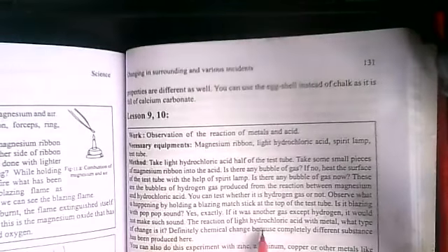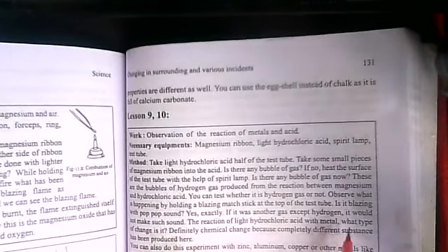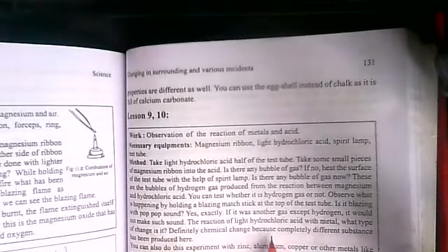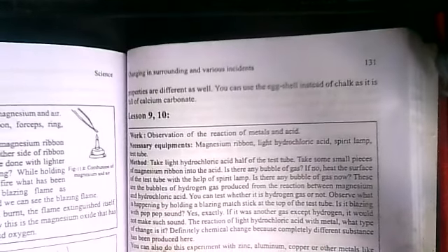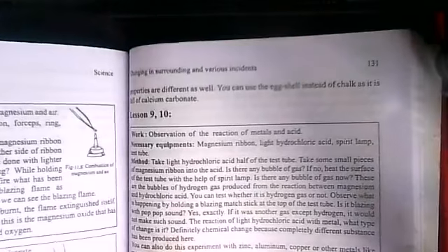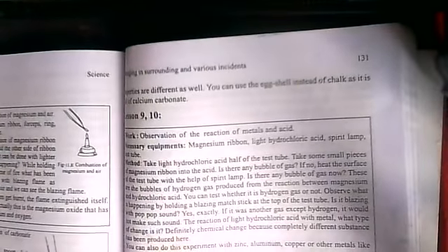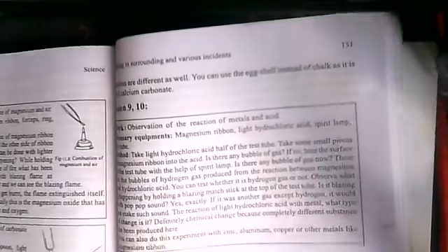The reaction of light hydrochloric acid with metal, what type of change is it? Definitely a chemical change, because a completely different substance has been produced here. You can also do this experiment with zinc, aluminium, copper or other metals like magnesium ribbon.